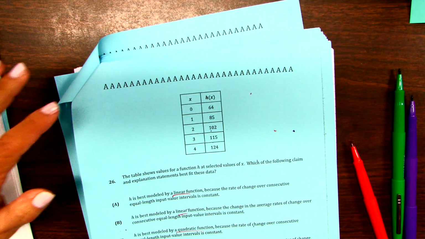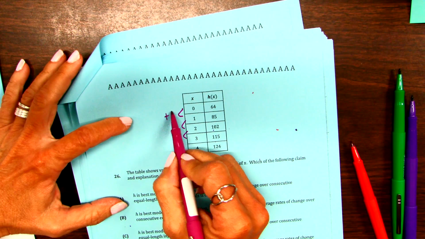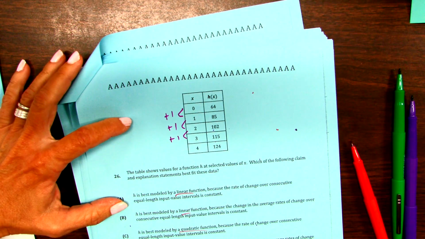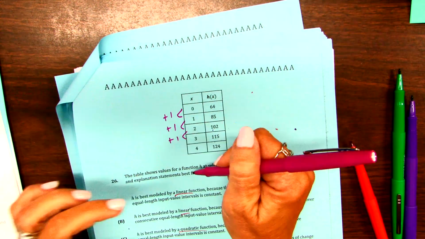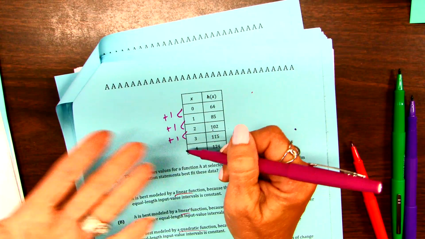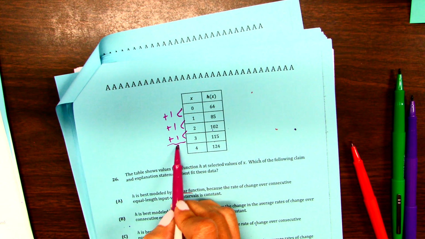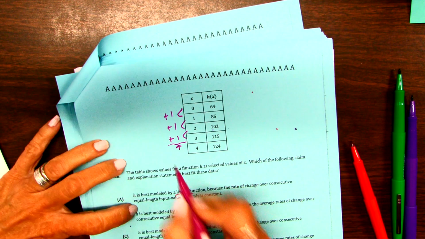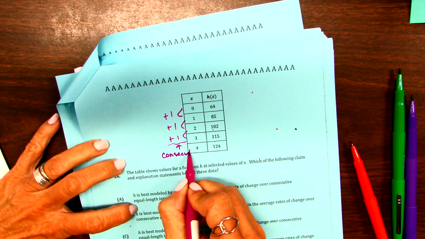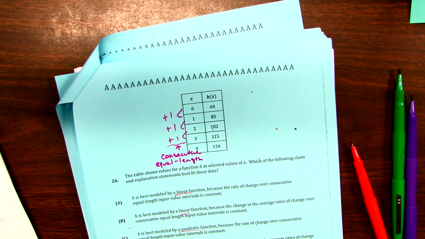So look what's happening on the x's. And by the way, these just are kind of boring and simple, adding 1, but it could be adding any number as long as it's the same, okay? So plus 5, plus 5, plus 5, that is when we say consecutive equal length input values. So that's that same thing, guys. This is that same little phrase. Consecutive equal length, and of course this is input values, okay?